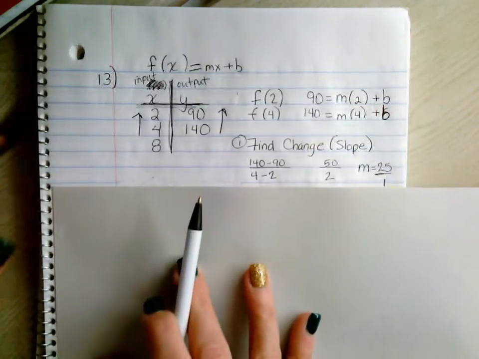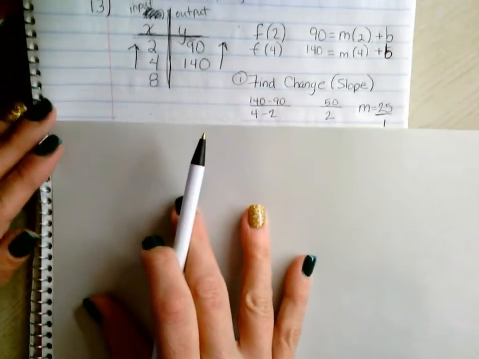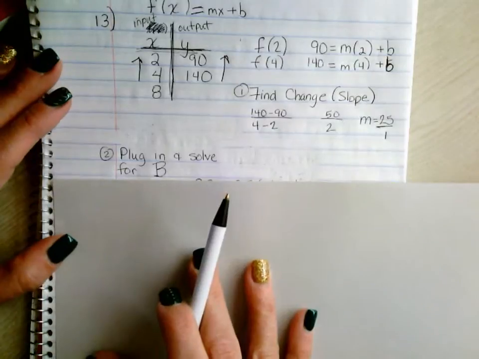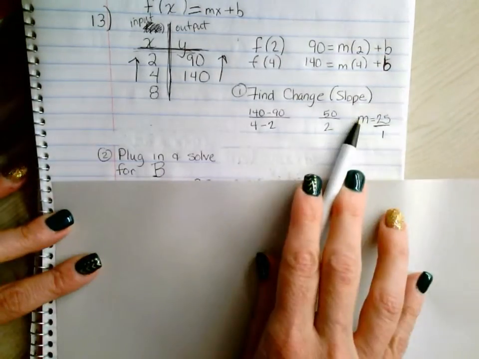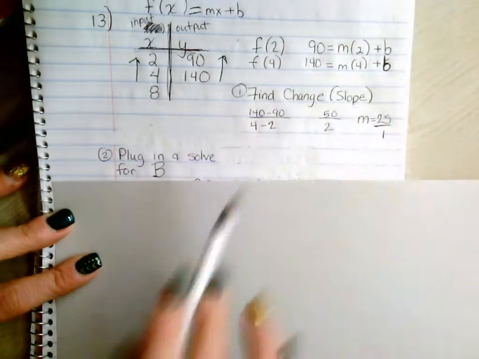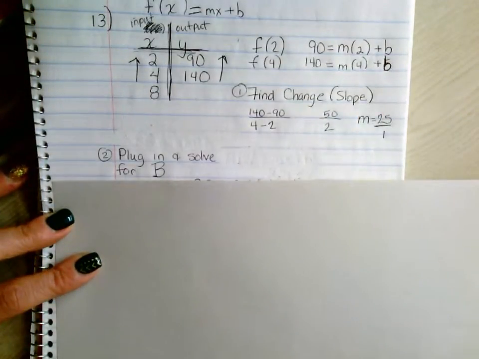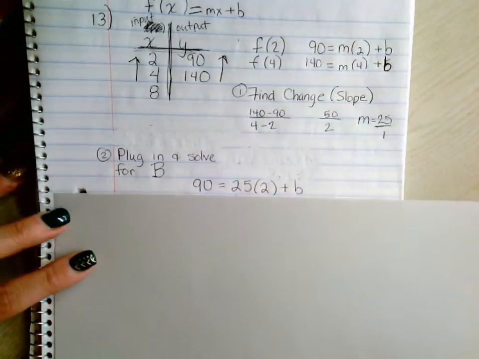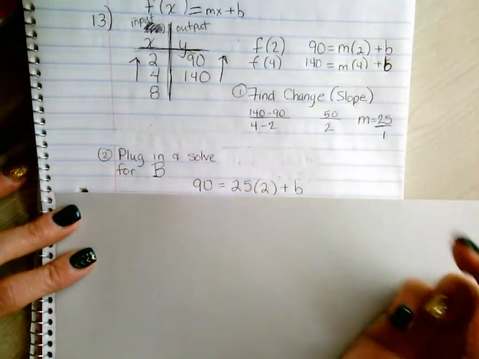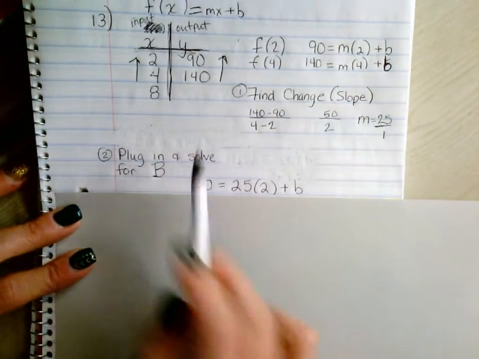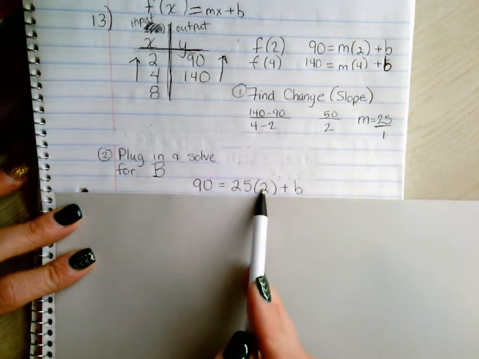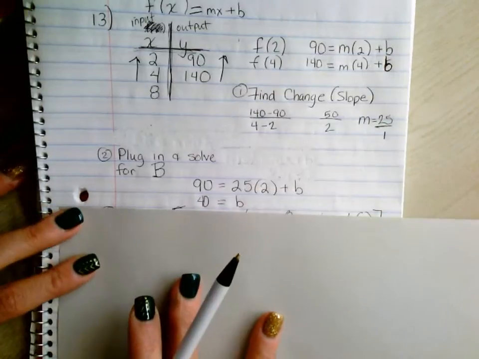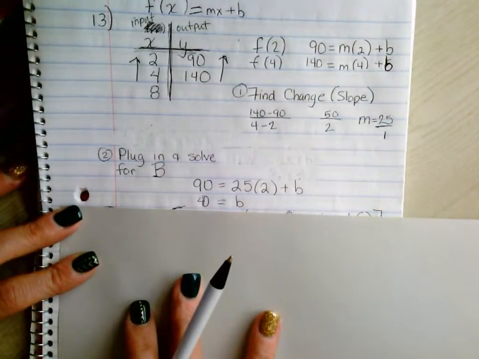To finish this off, we simply pick whatever points we want and solve for b. Okay? I have a slope, but I still don't have a b value. And you're going to need that, and you'll see why here in a second. I chose to use the 90. In this scenario, 90 is equal to 25 times 2 plus b. Solve for b and you get 40. Right? Okay?